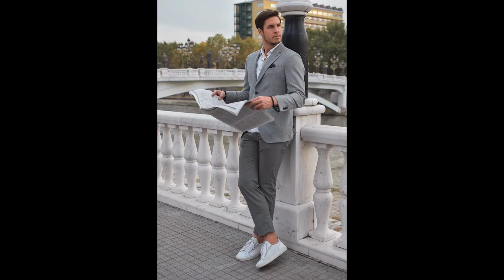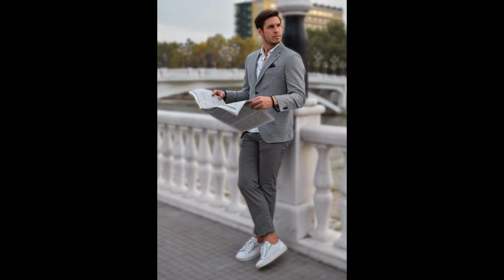Hello friends, today we are going to quickly blur the background of the image to grab the focus of the viewer on the subject.